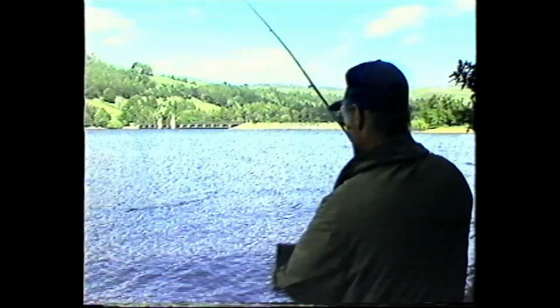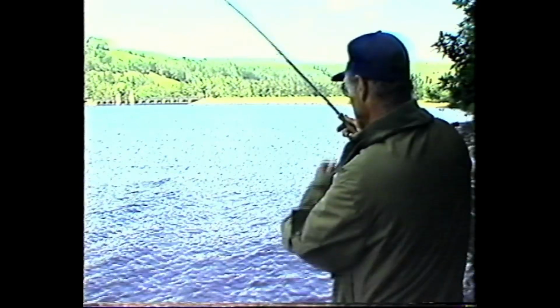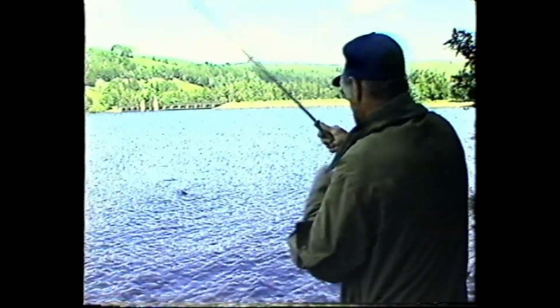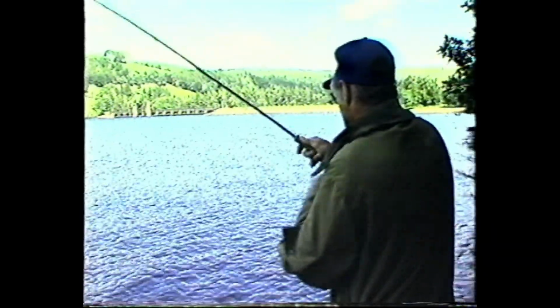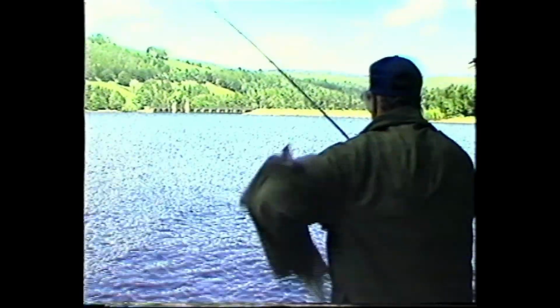Got him! Now then, young fella, I think this is small enough to go back, but the first thing I do is to get all this loose line onto the reel safely. Oh yes, it's only a titch. And then I get my landing net out.